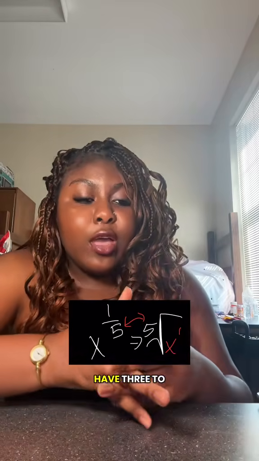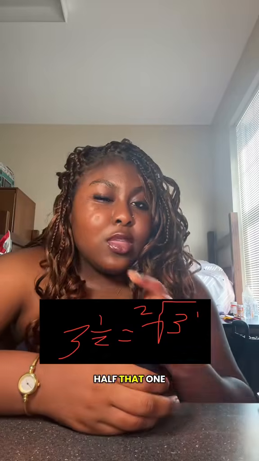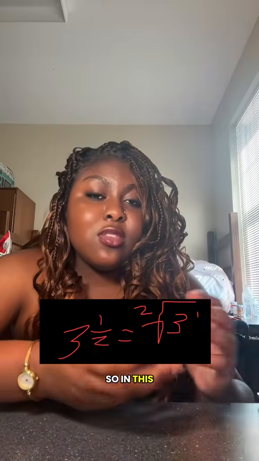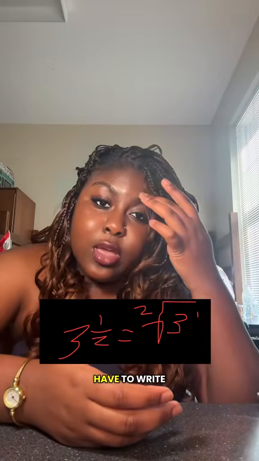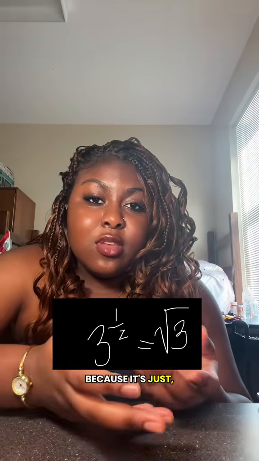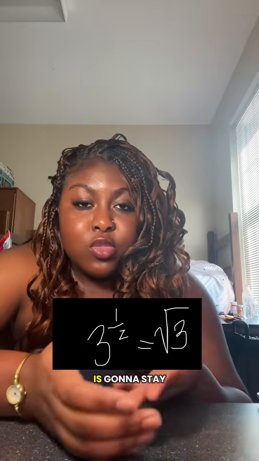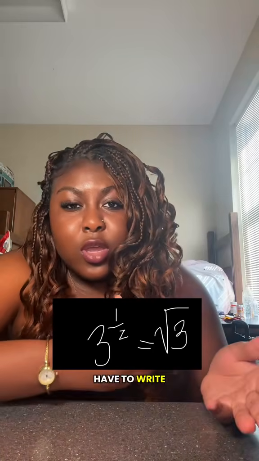So if you have 3 to the power of 1/2, that 1 is just going to follow the 3 under the actual radical sign. So in this case, it's 3 to the power of 1. You don't really have to write that there because 3 to the power of 1 just means that the number is going to stay the same. So you don't really have to write it that way.